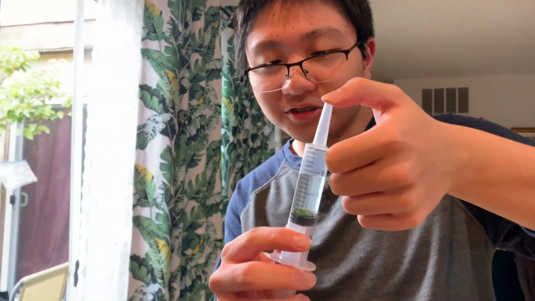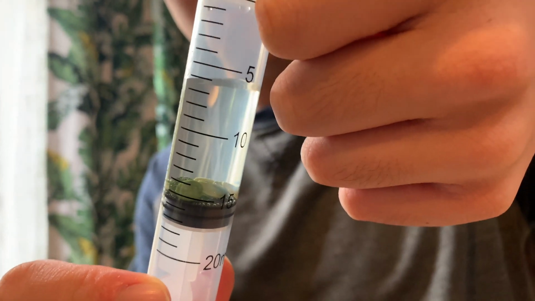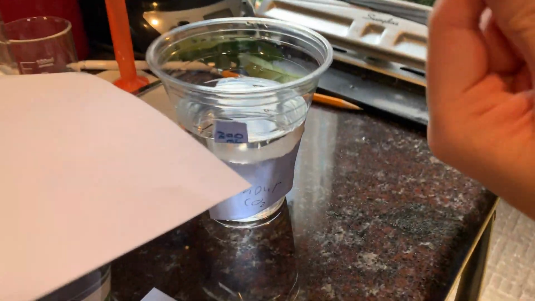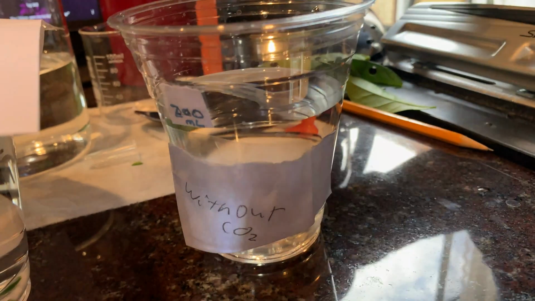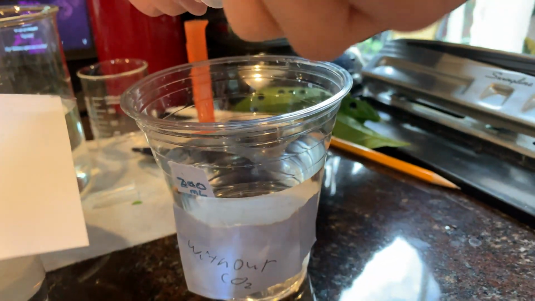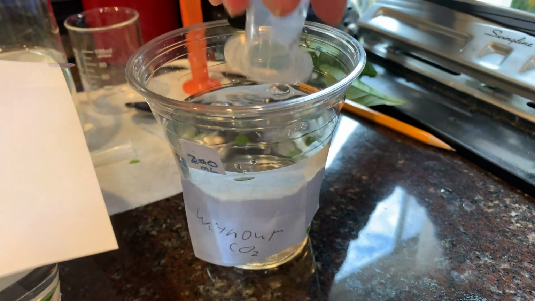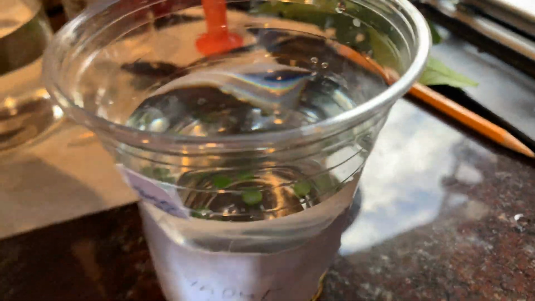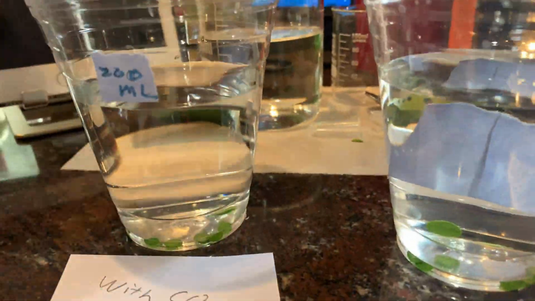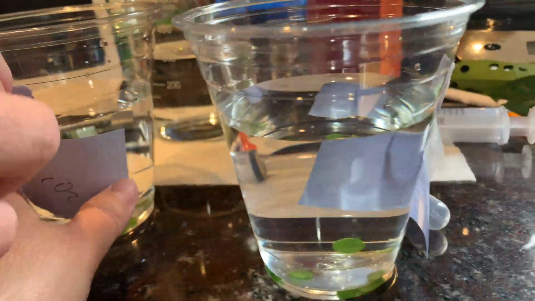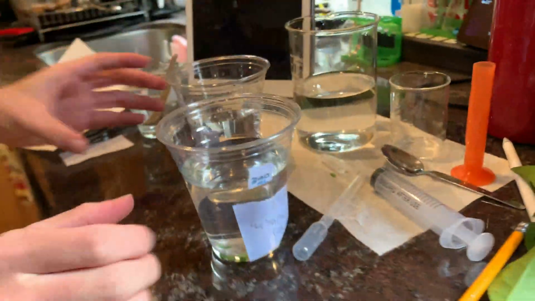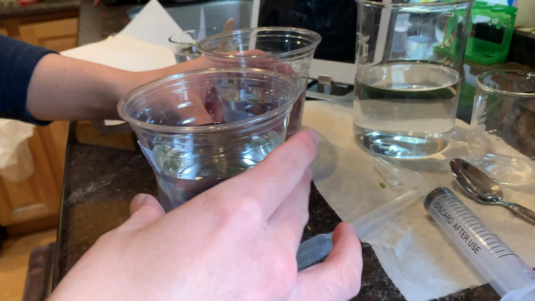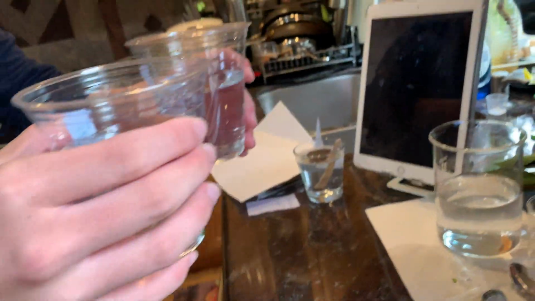Okay, so this is the second batch of 10 leaves. Now they are all sinking. Alright, and then now we will put all of them in the second cup. Okay, and then now we'll bring both cups outside where they'll do photosynthesis under natural light. Okay, so we have our cup with carbon dioxide from baking soda and our cup without carbon dioxide. And now we go outside.